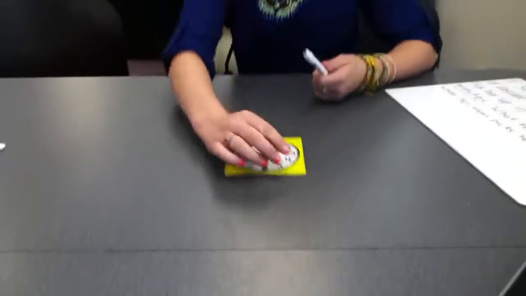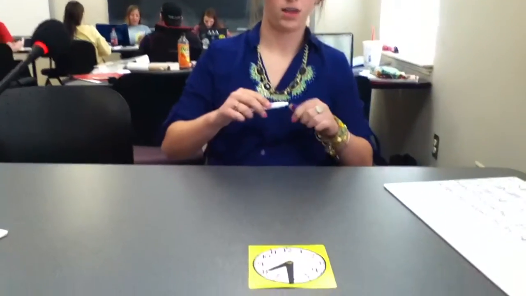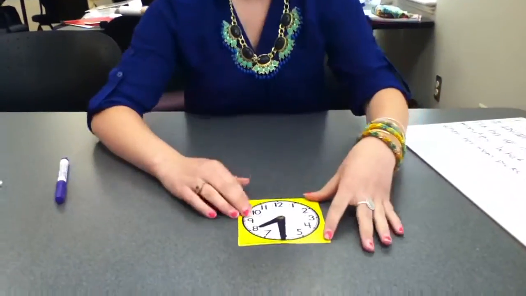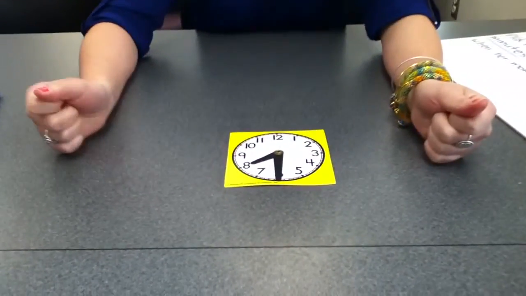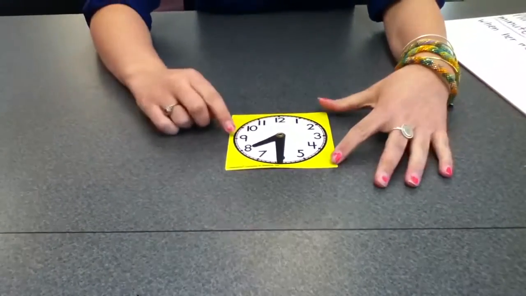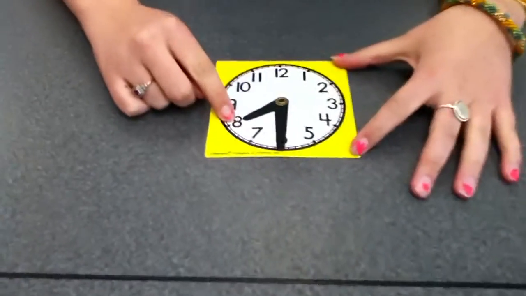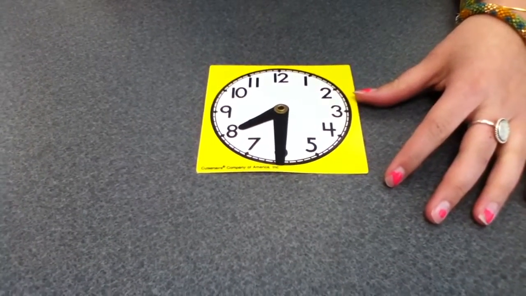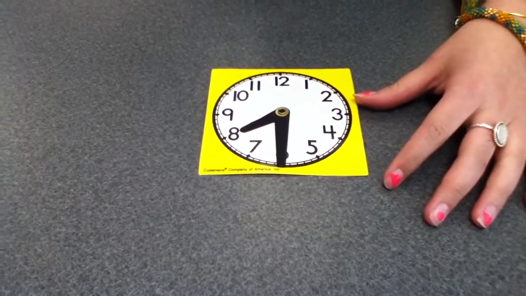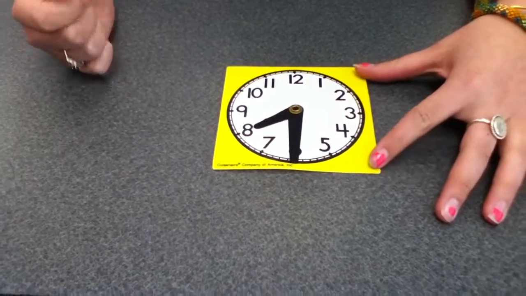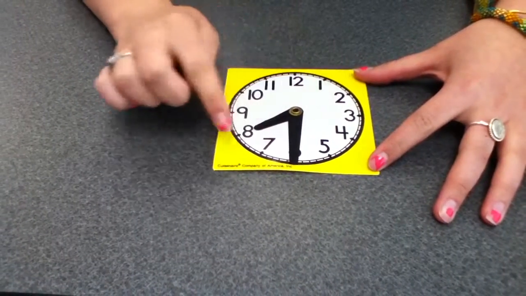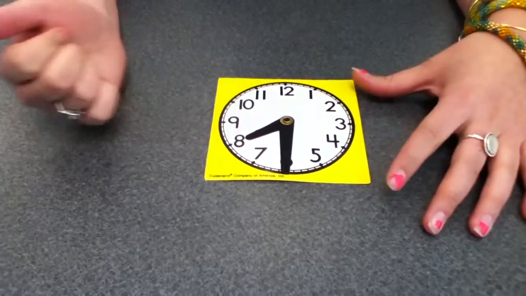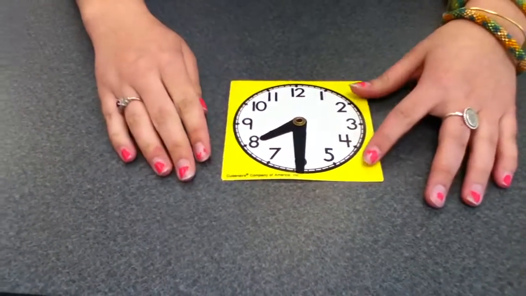Our next method is going to be our clock. Now we're going to use our clock so that kids can get a hands-on approach to time. And so I have my clock set here at 8:30. And when you're letting kids work with clocks and you're listening to them talk about it, you need to have them specify that they're AM or PM. Because as you can see, our clock here doesn't say AM or PM. Okay, so we're at 8:30.